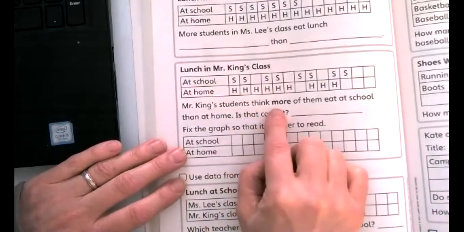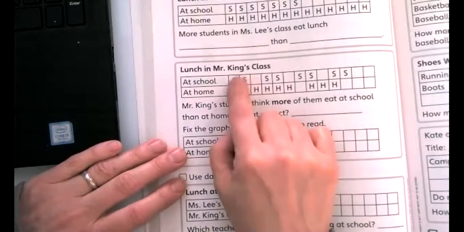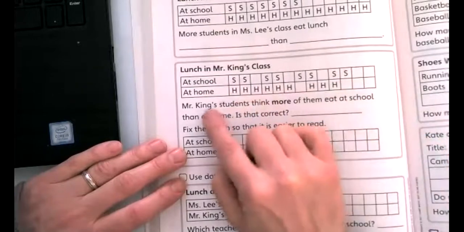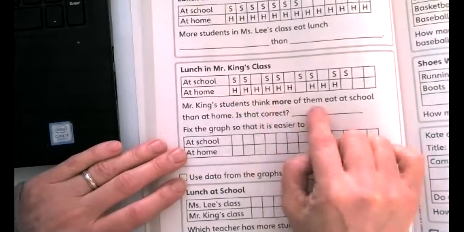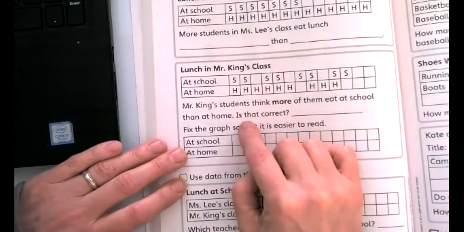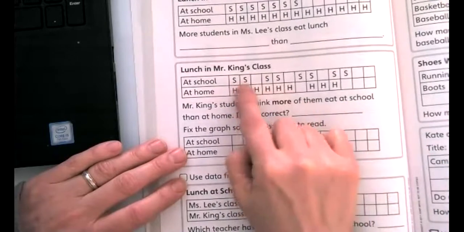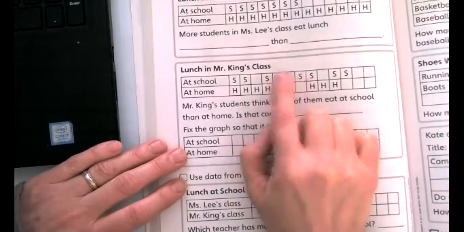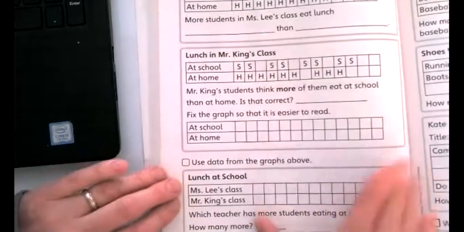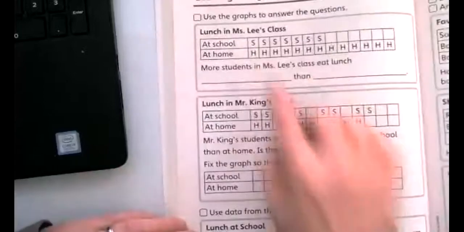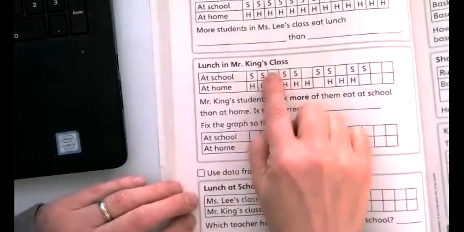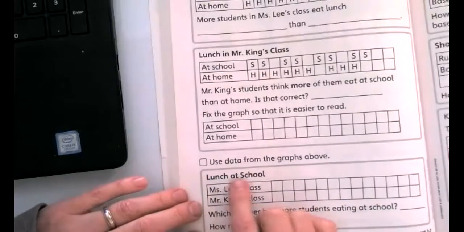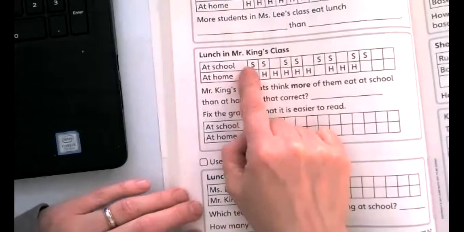Mr. King's students think more of them, because they're looking at this chart. If I look at this chart, the S's are ahead of the H's. Mr. King's students think more of them eat at school than at home. Is that correct? So do more eat at school than at home? It's because this has spaces. You can't have spaces. So then you're going to take information from Miss Lee's class and from Mr. King's class, and you're going to put it in this chart. And it's only lunch at school. So you're only doing the parts that were at school.